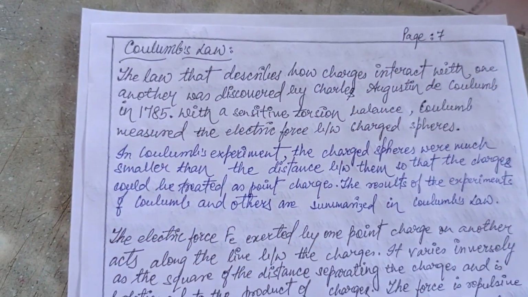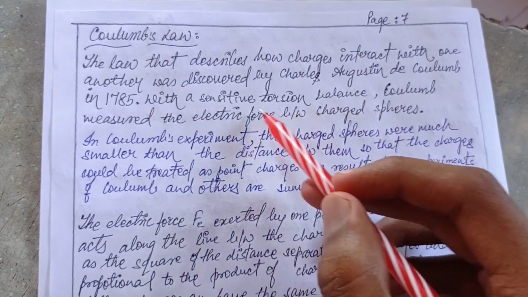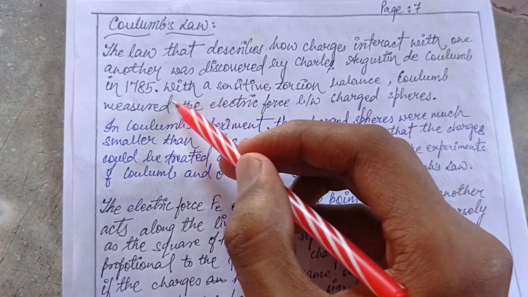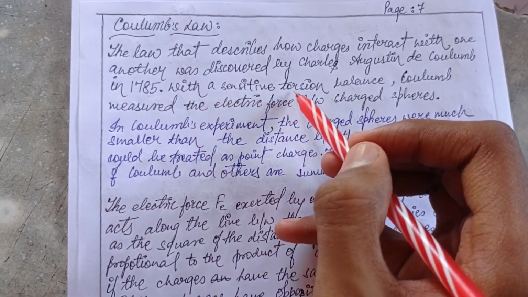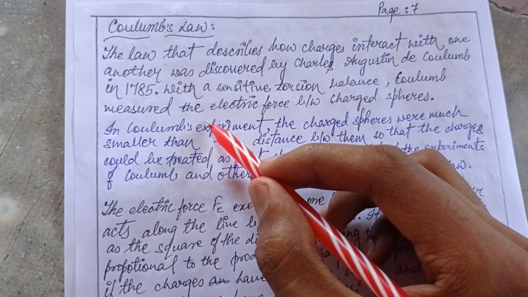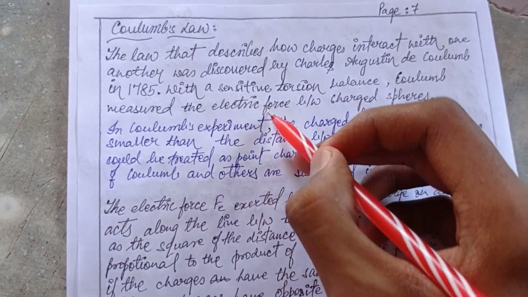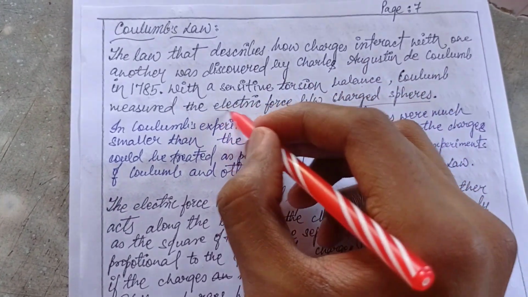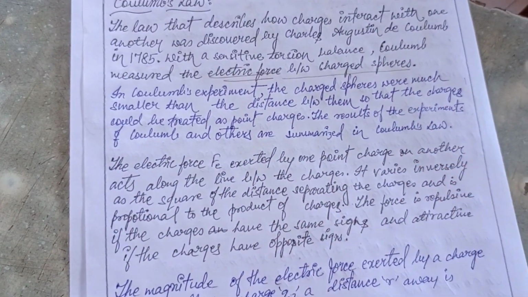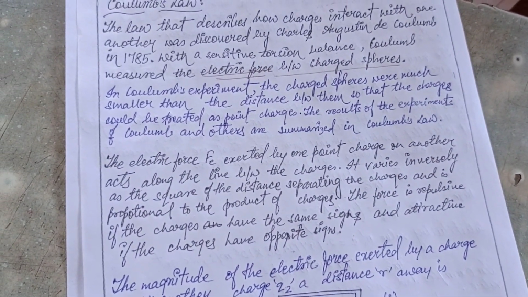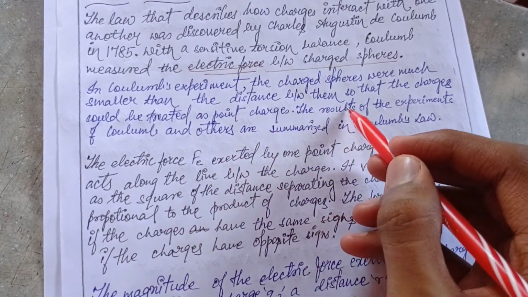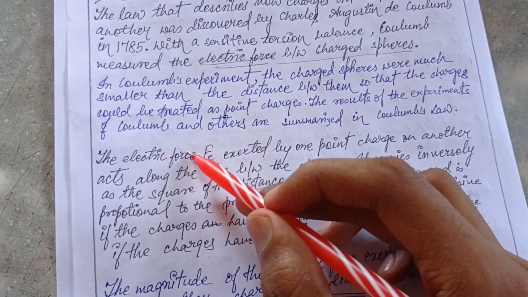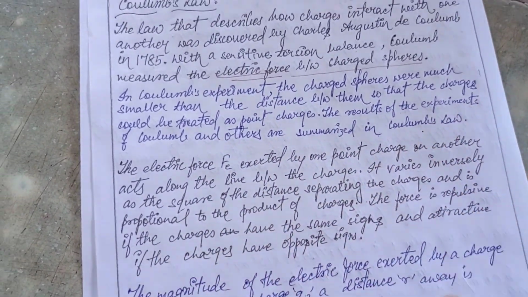The law that describes how charges interact with one another was discovered by Charles Augustin de Coulomb in 1785. With a sensitive torsion balance, Coulomb measured the electric force between charged spheres. In Coulomb's experiment, the charged spheres were much smaller than the distance between them, so the charges could be treated as point charges. The results of the experiments of Coulomb and others are summarized in Coulomb's law.